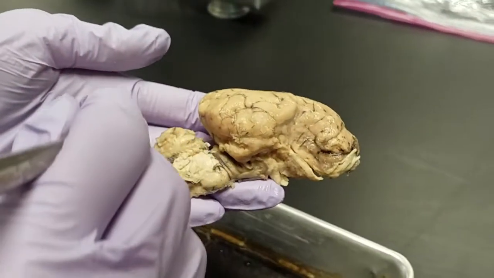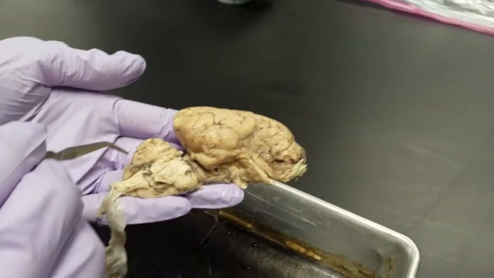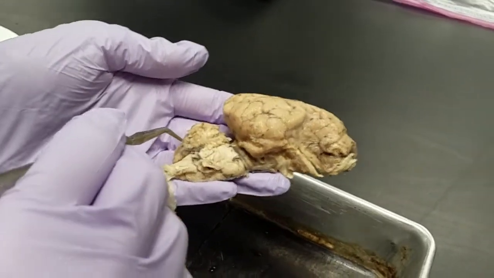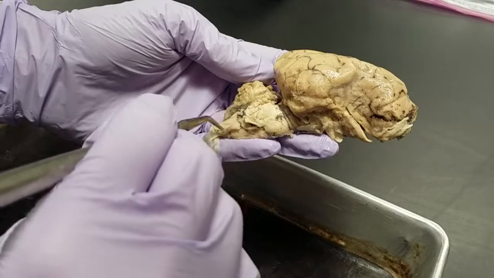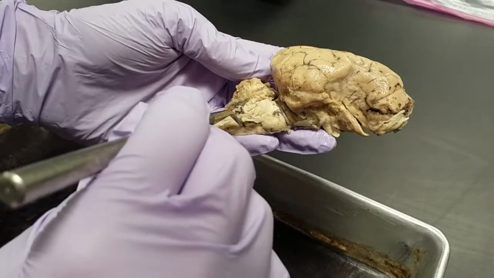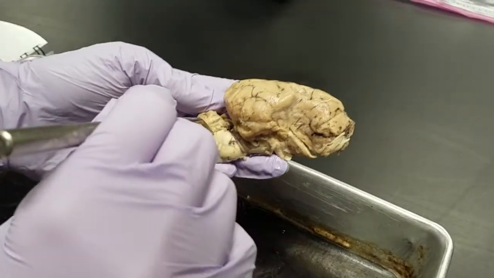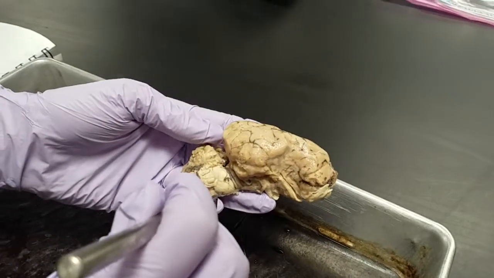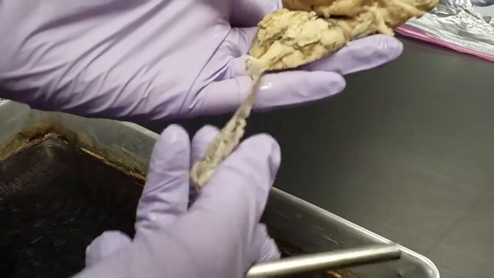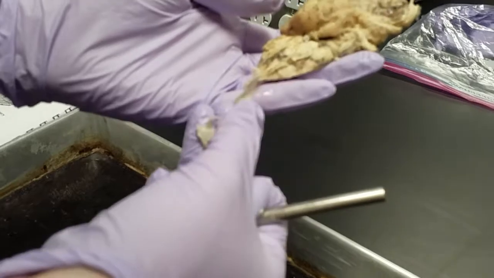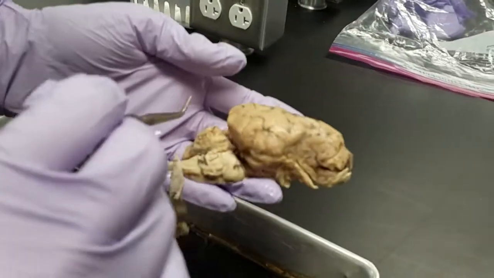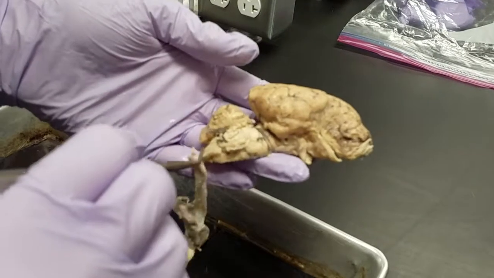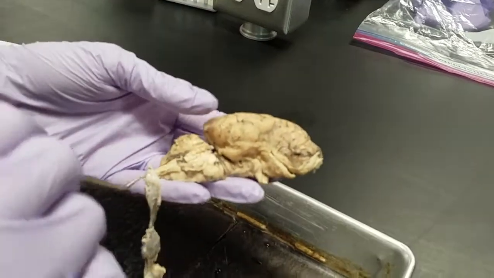Here is the cerebellum, and below the cerebellum we know we have the pons, and below the pons is the medulla. Above the pons would be the midbrain, and this connective tissue that's directly connected to the brain is the pia mater. And lastly, ending off the medulla is the spinal cord, which is kind of detached on this one.